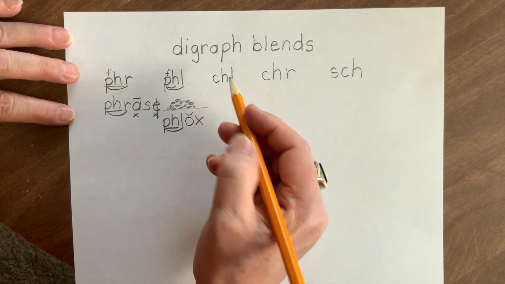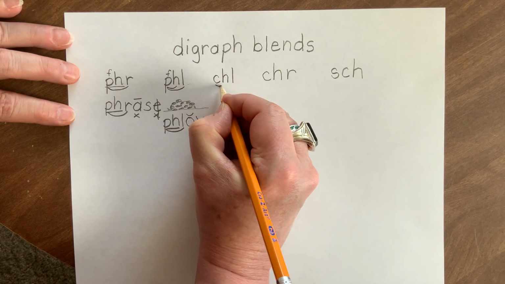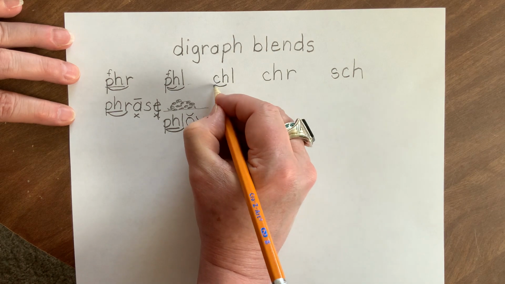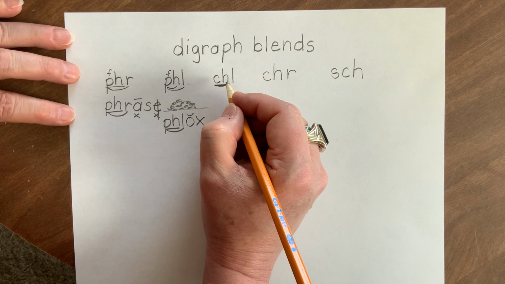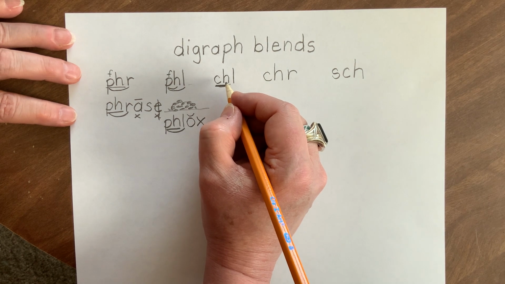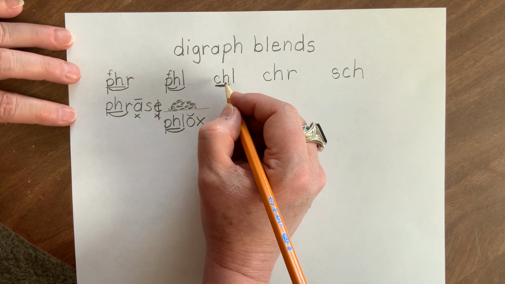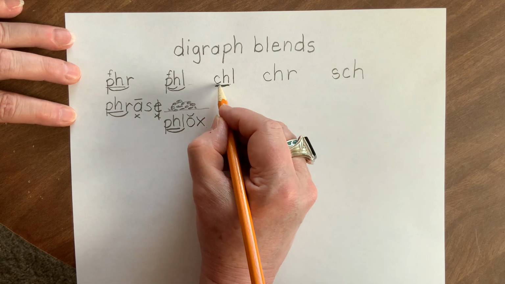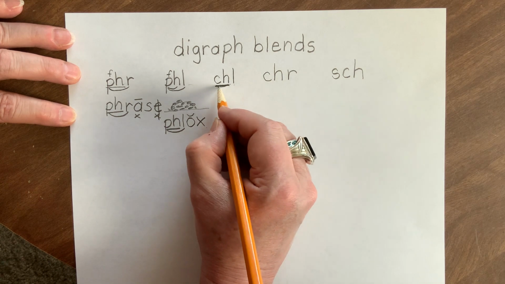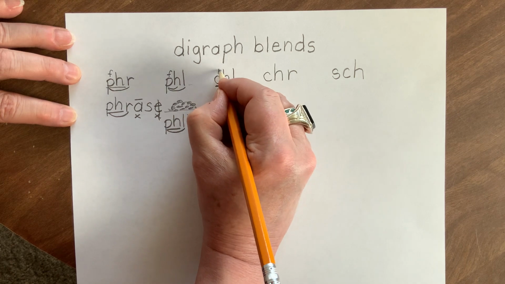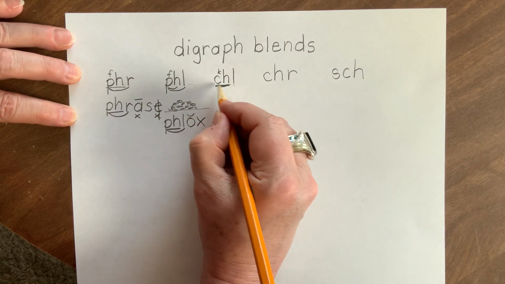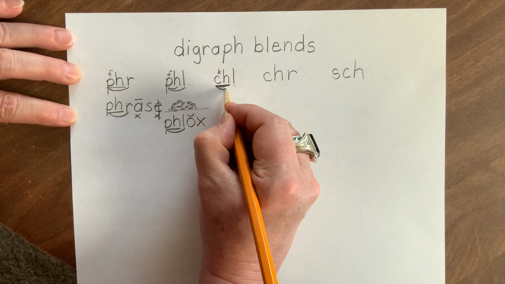Okay, let's move over to the CH digraph blend. Whoops. The CH digraph goes ch, but sometimes it goes sh or k. If a CH is in a three-letter blend, then the CH will make the K sound. So when the CH is with an L, it will go kl.